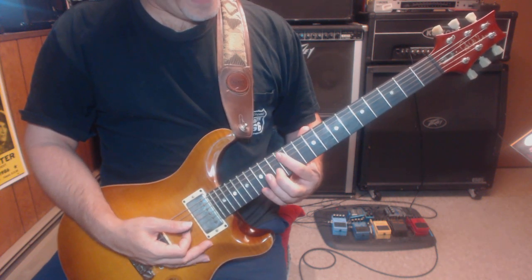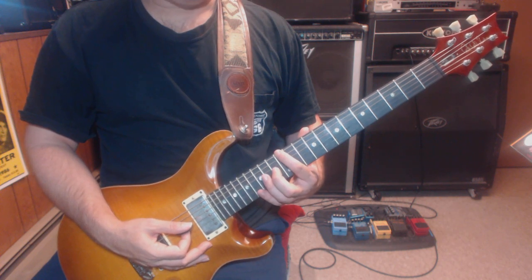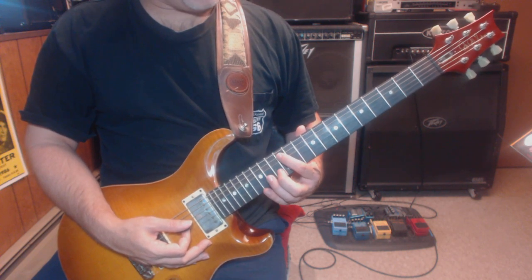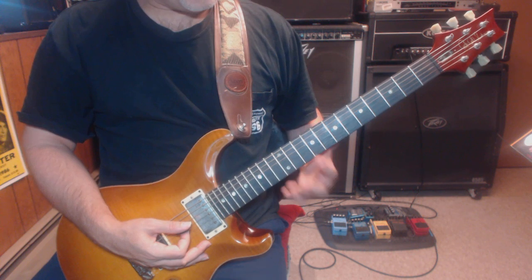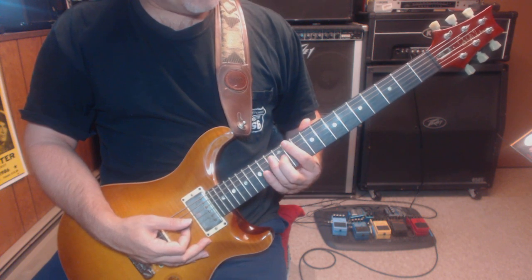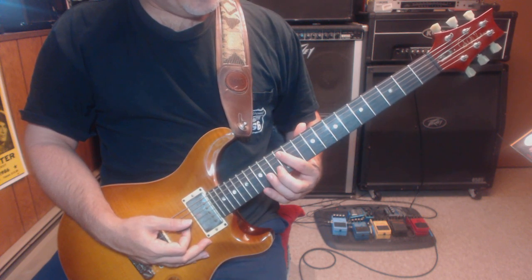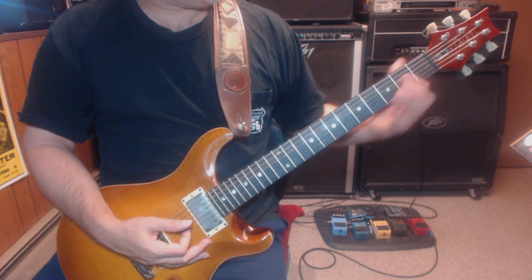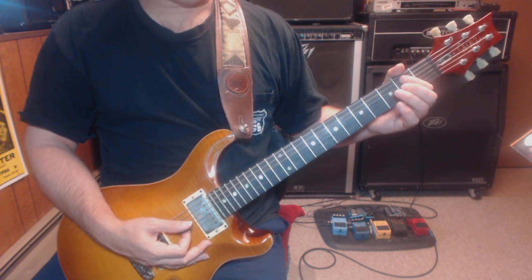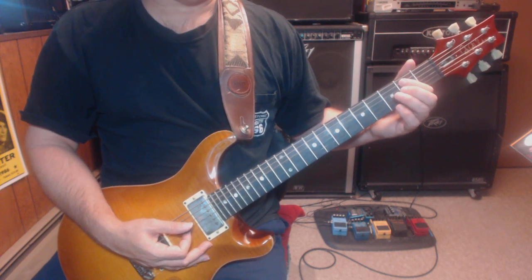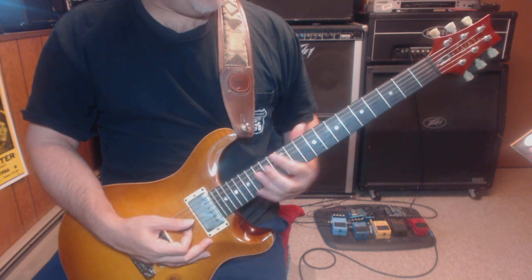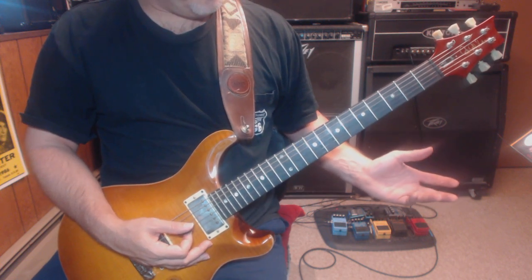So that means you cannot play an E5 or an A5 in this key. So that's how it works. If chords do not land on the E and A strings, then you cannot play the open chords in that particular key. If they do, then you can.